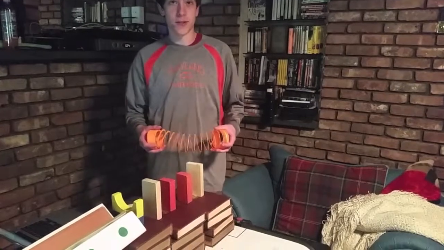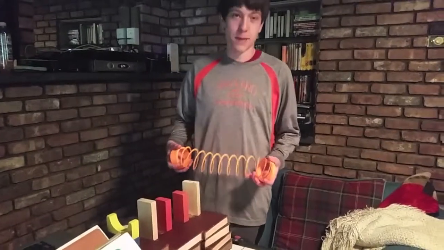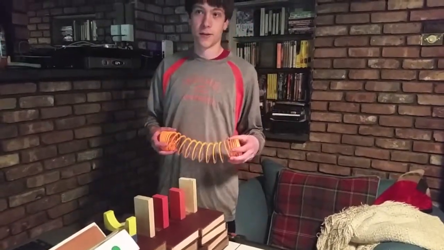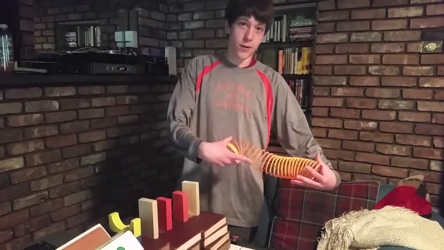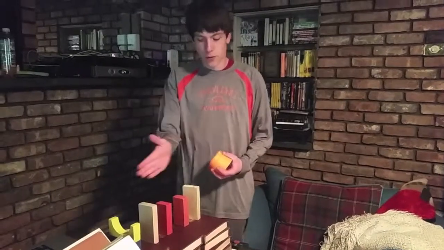The wave traveling through the slinky is a transverse wave. This means that the amplitude is completely perpendicular to the direction that the actual wave is traveling in. The wave is traveling that way along the slinky, but the amplitude is actually going towards these blocks.